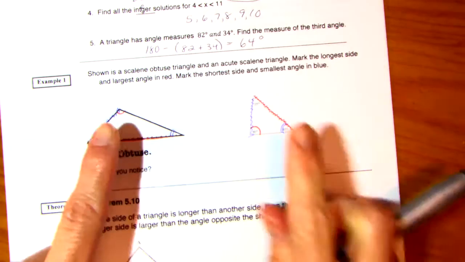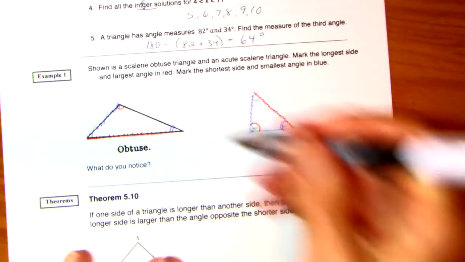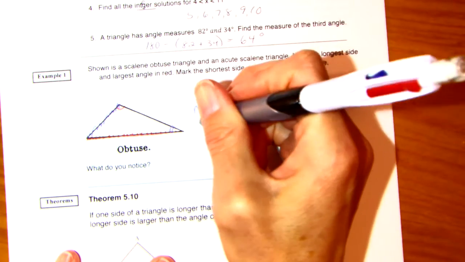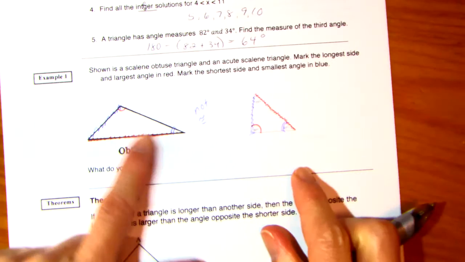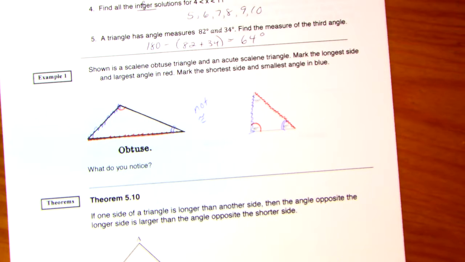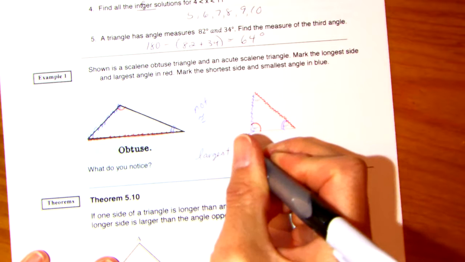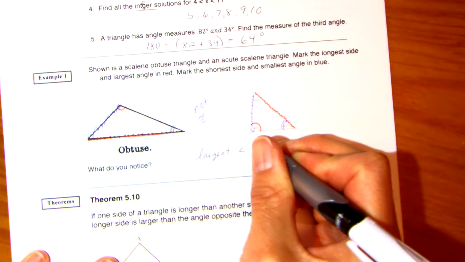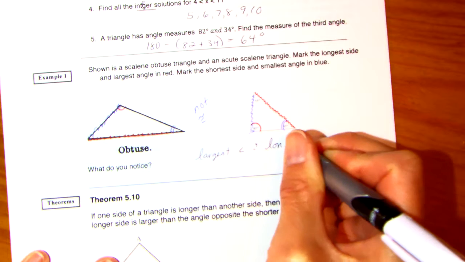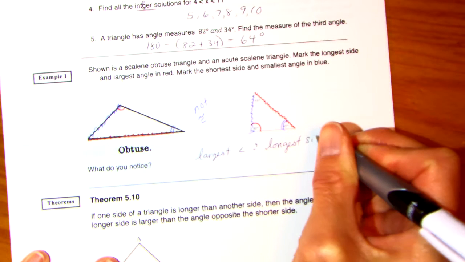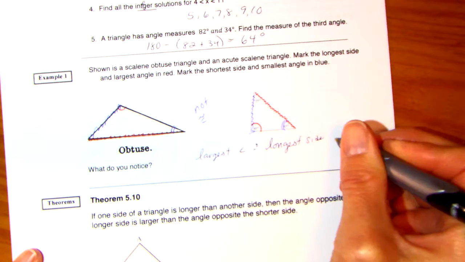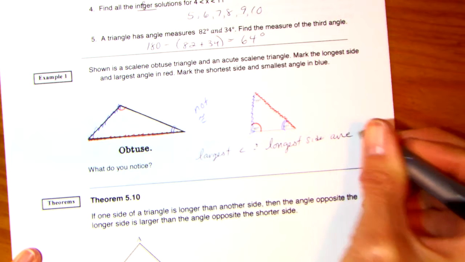Okay, I don't want you to assume that these are congruent. I better write that down. Not congruent. I just want to show emphasis on the side lengths. What do you notice? Well, the largest angle and longest side are opposite of each other.